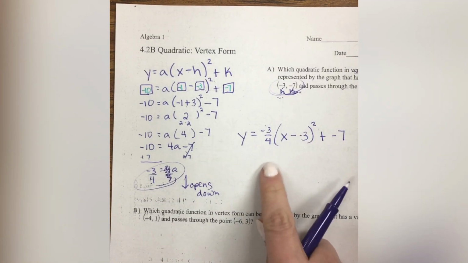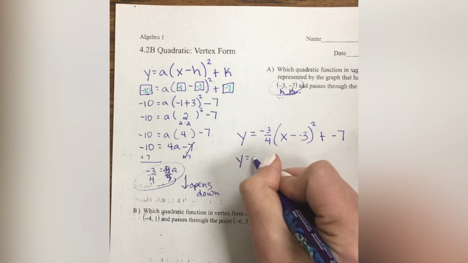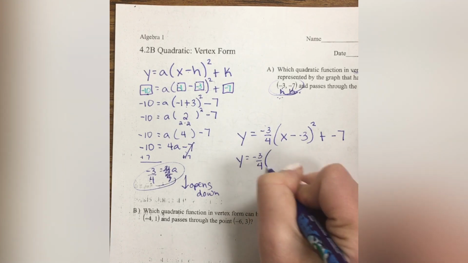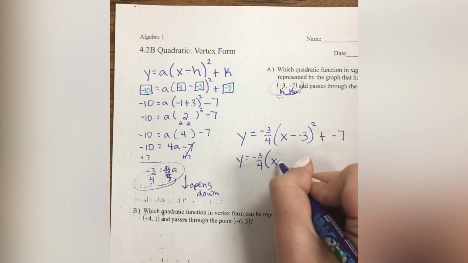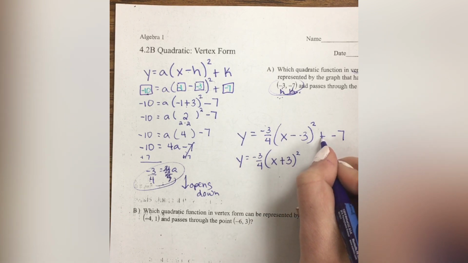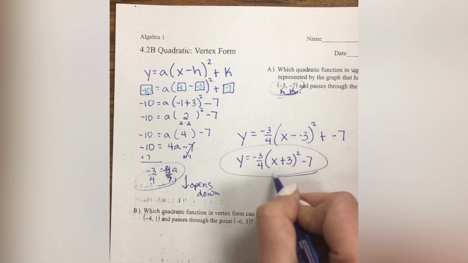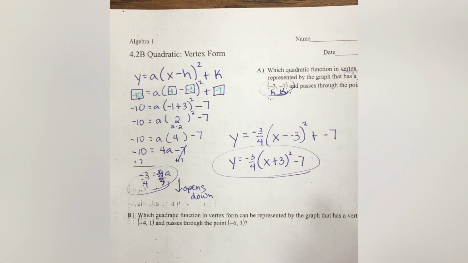Now, I would never write it with this many signs, so my final answer should be y equals negative 3/4 x minus a negative turns into plus 3 squared, and then that plus that negative 7 turns into that minus 7. And that would be my final answer.